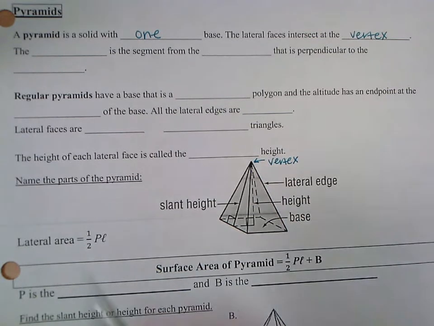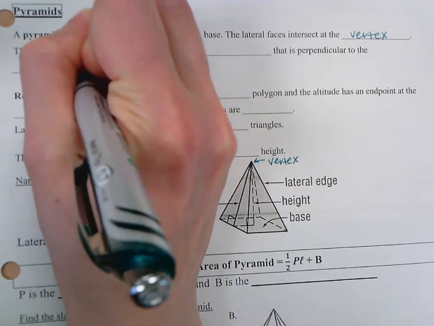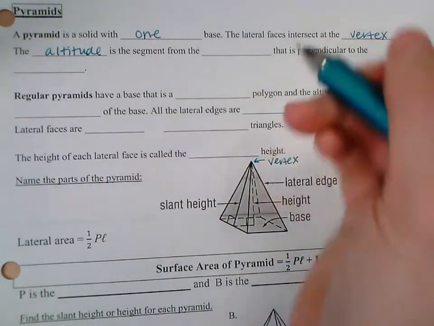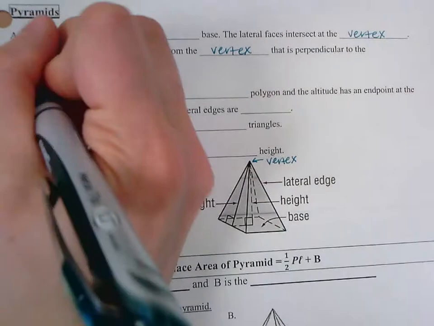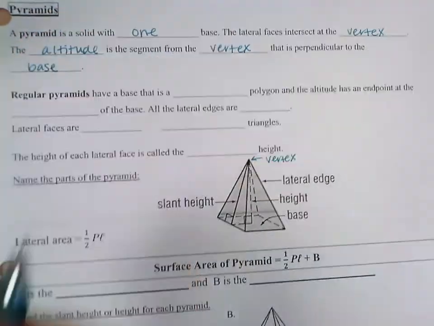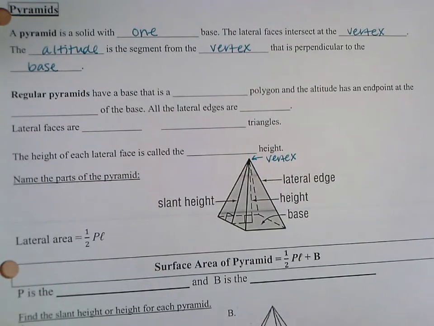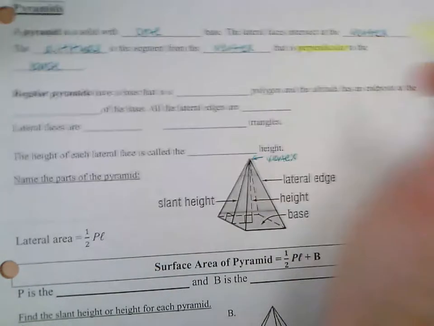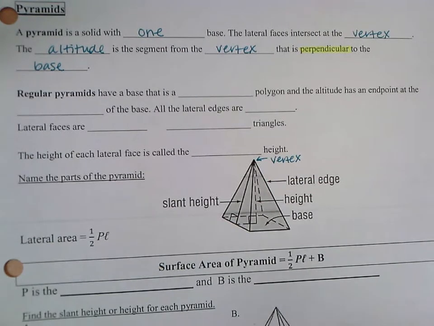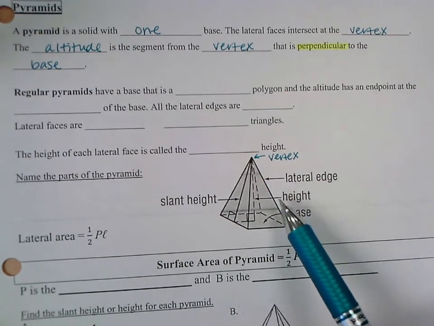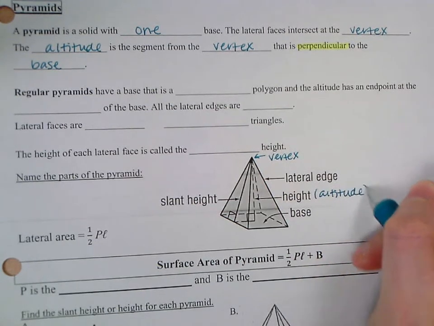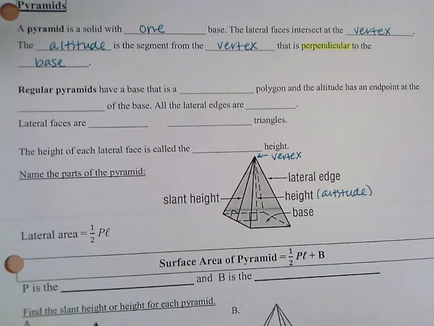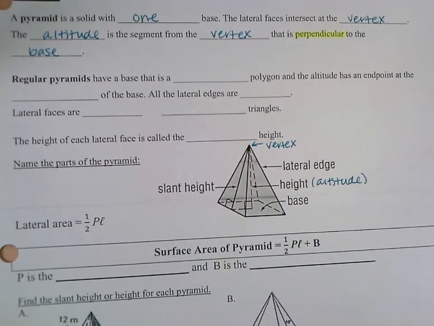The altitude is the segment from the vertex that is perpendicular to the base. Perpendicular being the key. Remember, altitude or height always has to be perpendicular. So on the diagram, they label it the height, but if you want to put next to that, that is the altitude. The height is just the length of that segment. And then we have pyramids, and then we have regular pyramids.